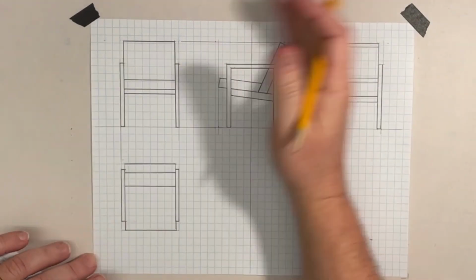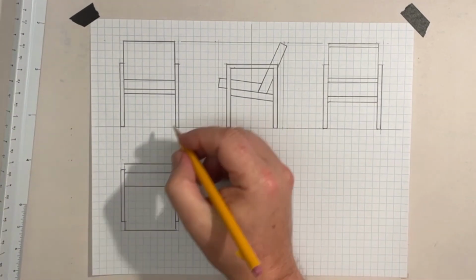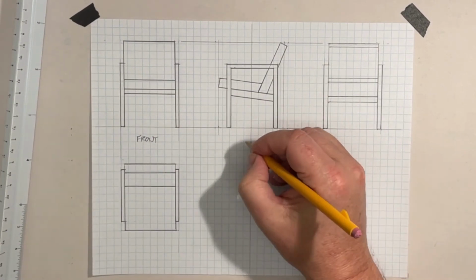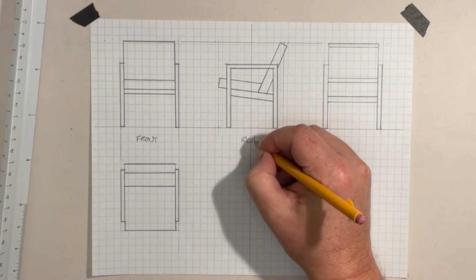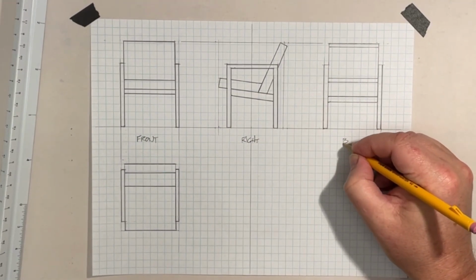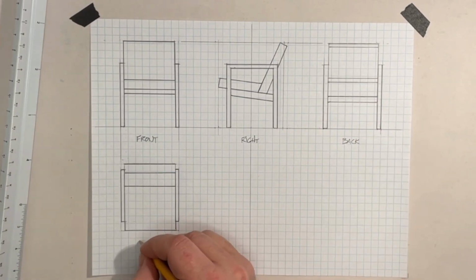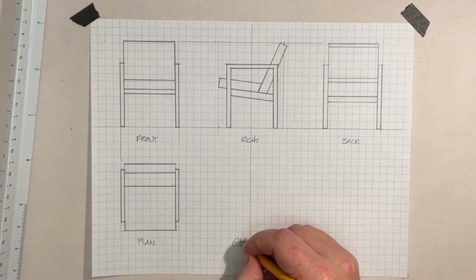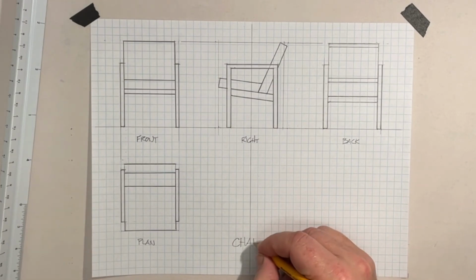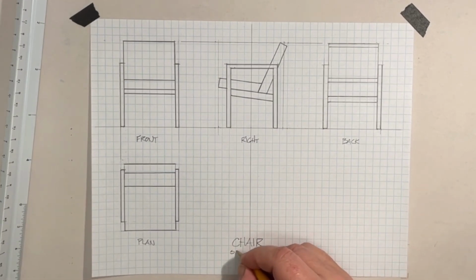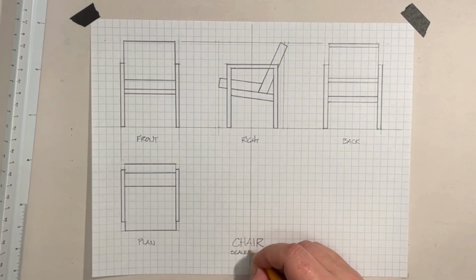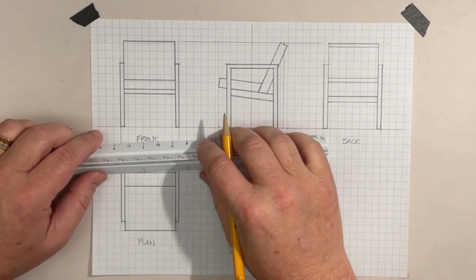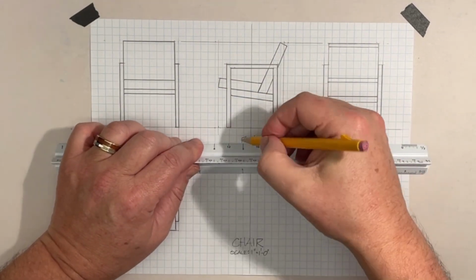And there I have my 4 views of the chair. So now I just simply need to label them. So this is front, right, back, plan, and then an overall label of chair, with a scale of 1 inch equals 1 foot 0 inches. And then I'm just gonna do that.